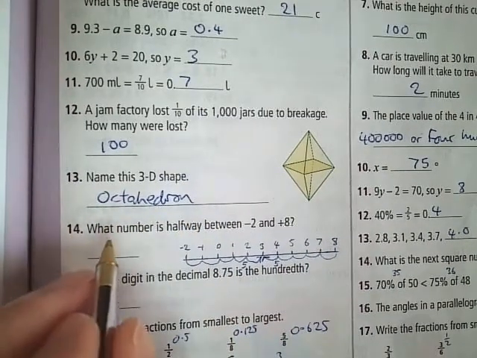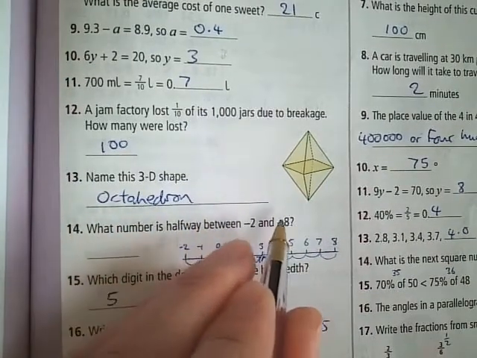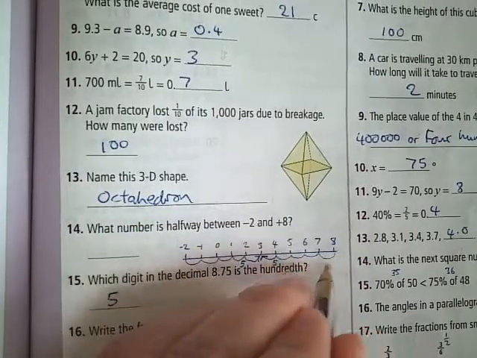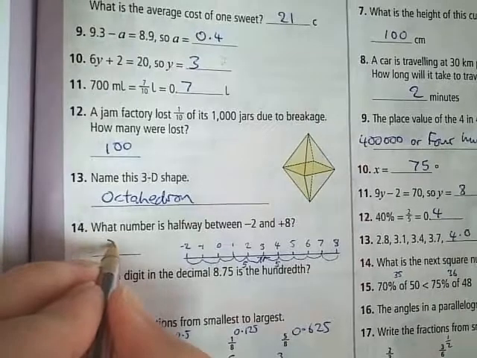Question number 14. What number is halfway between -2 and +8? Again, if you do out a little number line, jumping forward 5 and jumping back 5, your answer is 3.